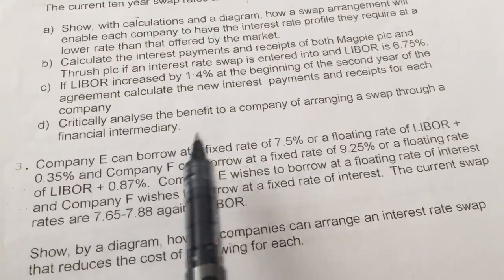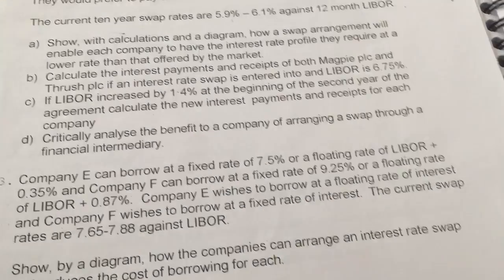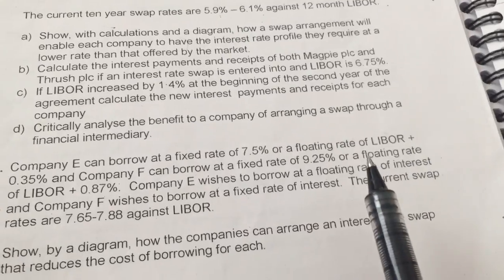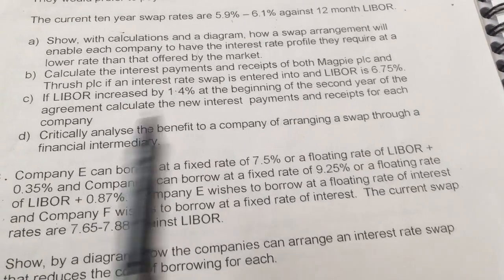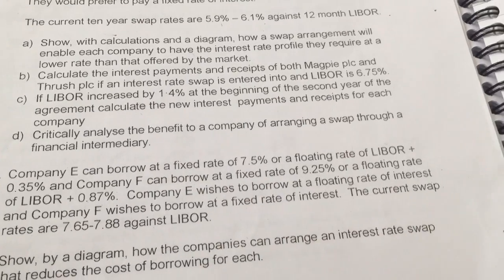So just by looking at this, the first thing you should think is, we have company E and company F. Company E can borrow at a fixed rate of 7.5. Company F can borrow at a fixed rate of 9.25. So the first thing you've got to think is, who can borrow fixed cheaper? Because of financial efficiency. Company E can borrow fixed at 7.5, so we're going to let company E borrow at 7.5. Straight away, that's the first thing you want to look at.